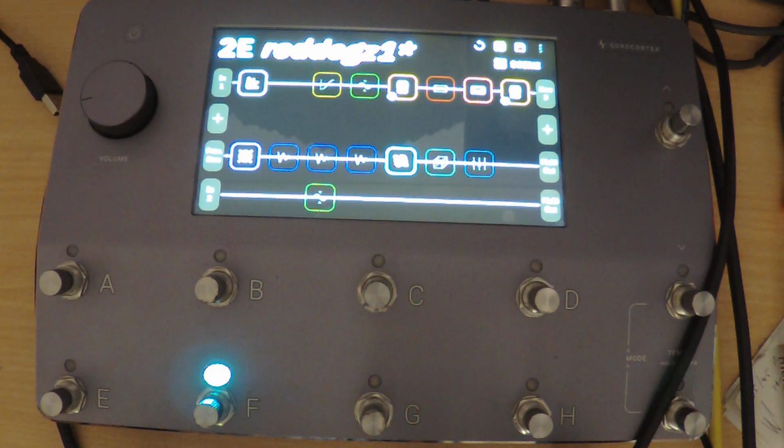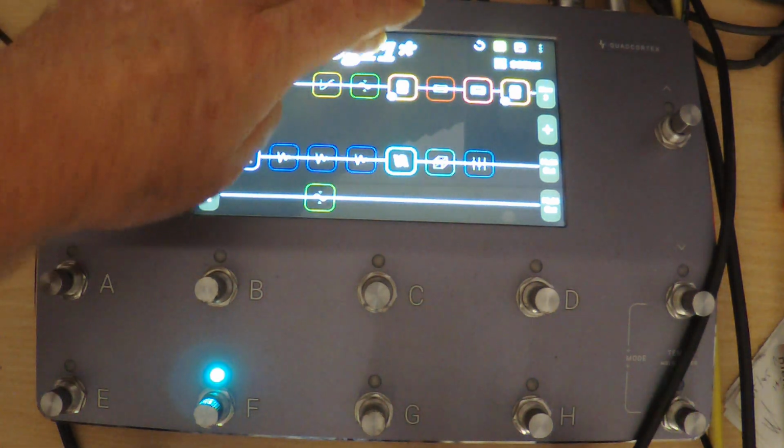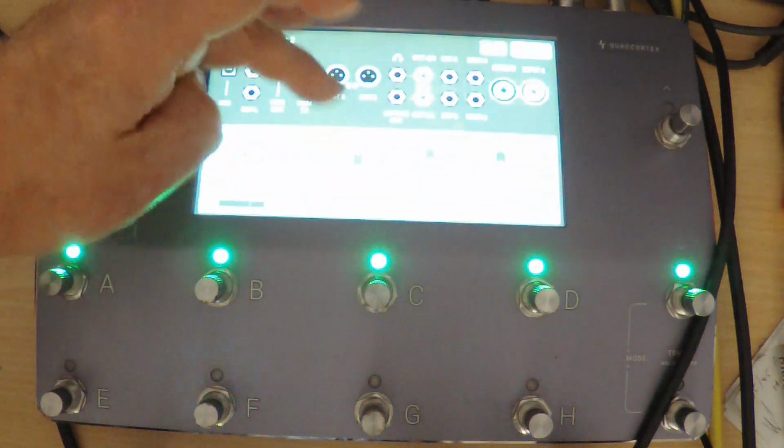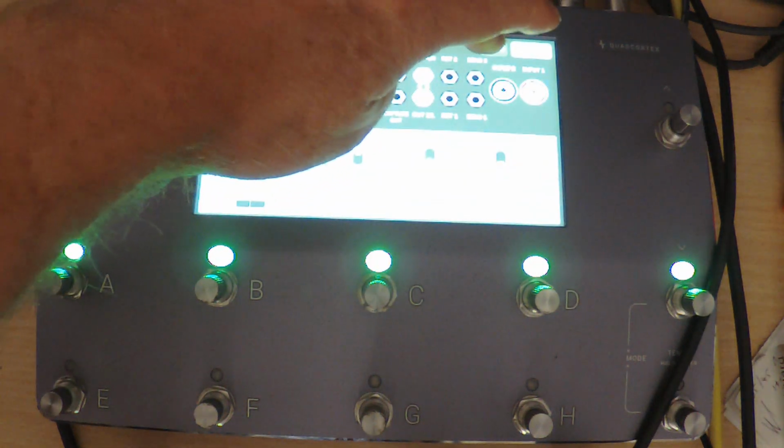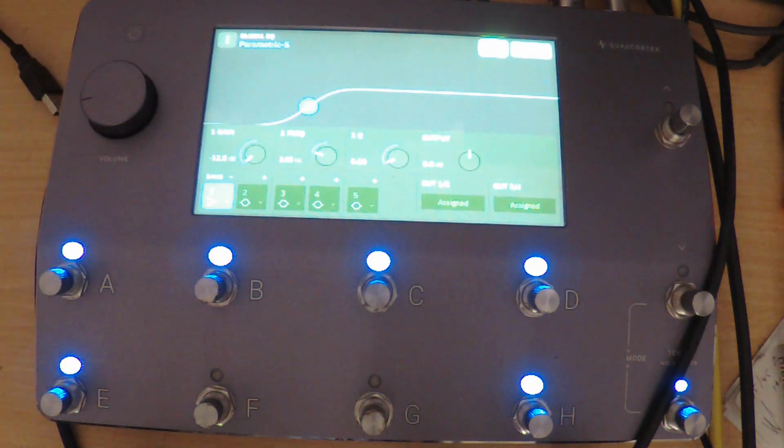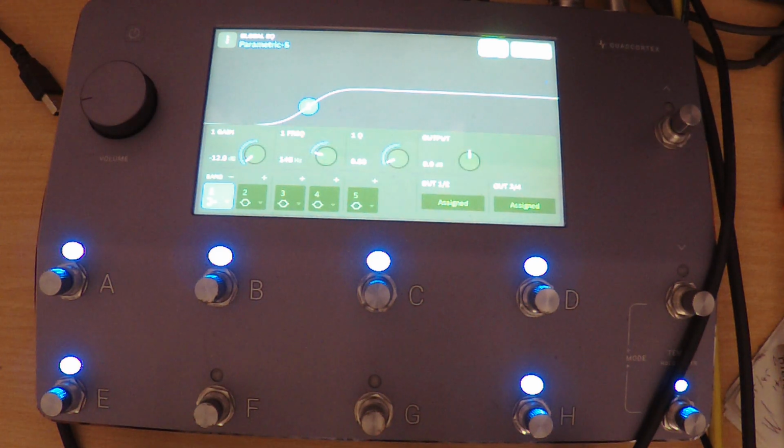And then to get rid of the noise, if I go back into the input page, there's a global EQ, and I have the global EQ on, and it's shelving out anything under about 148 hertz.